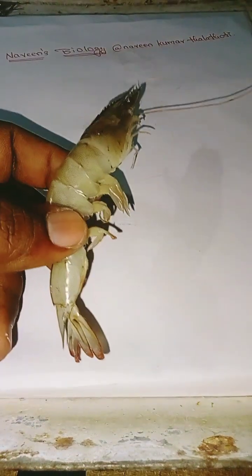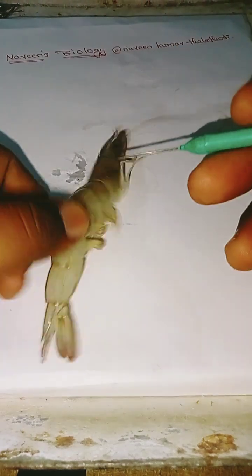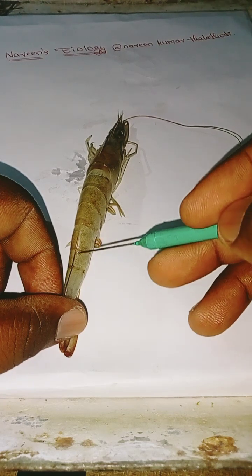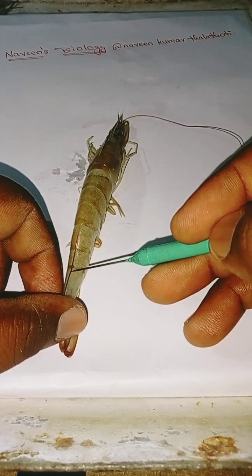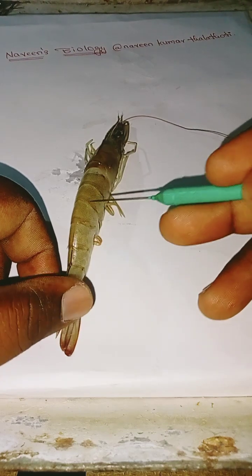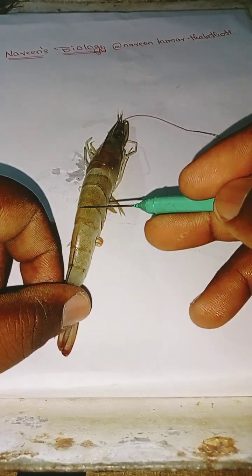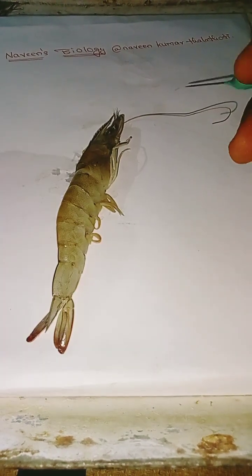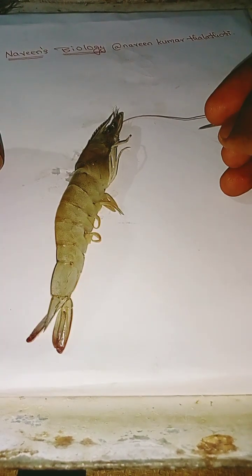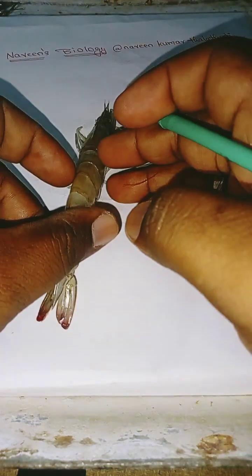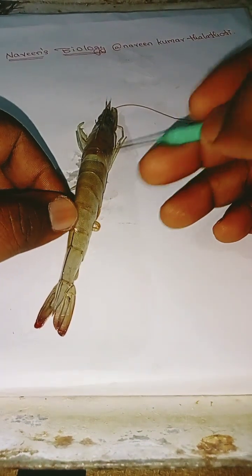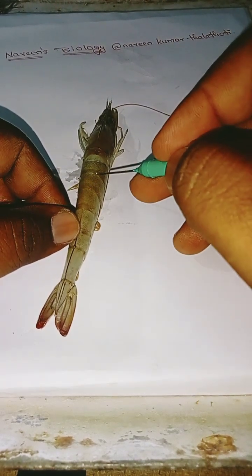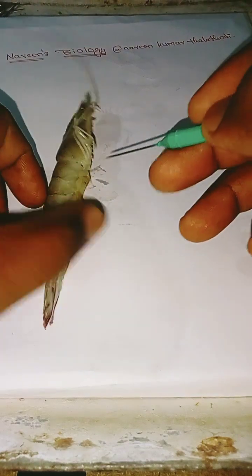The whole body of a prawn is covered by a segmented cuticular exoskeleton. This is the exoskeleton, secreted by the underlying epidermis. It is made of chitin and protein. The exoskeleton protects the body and provides surfaces for the attachment of the muscle.